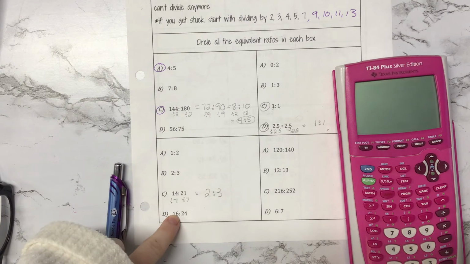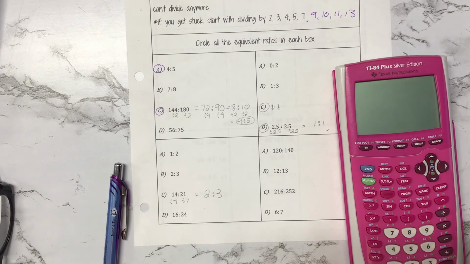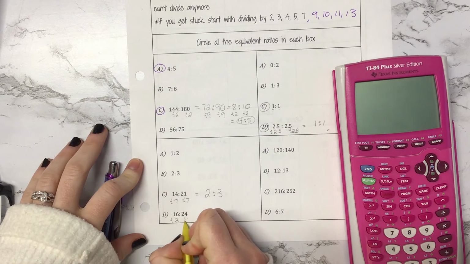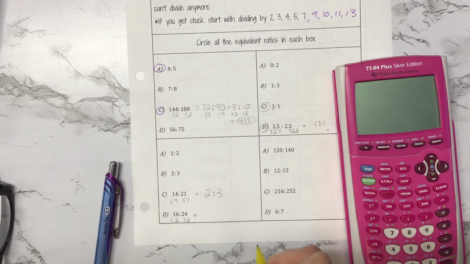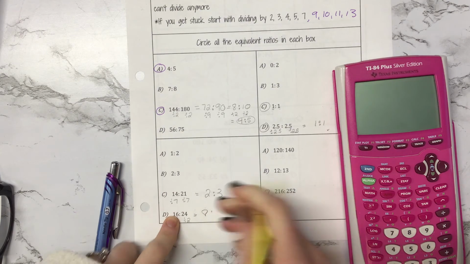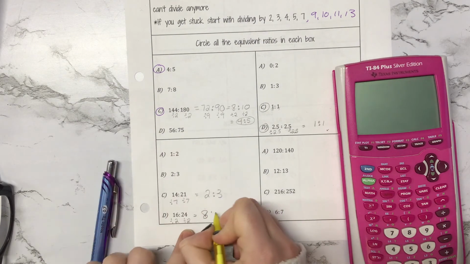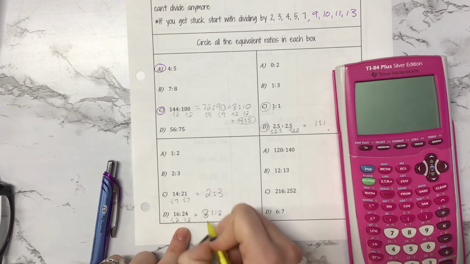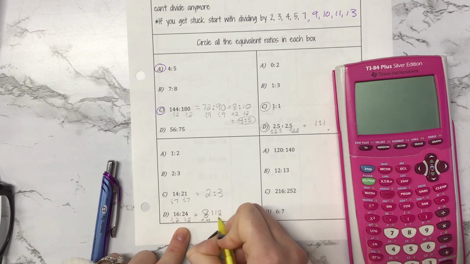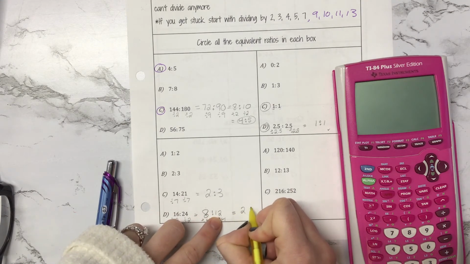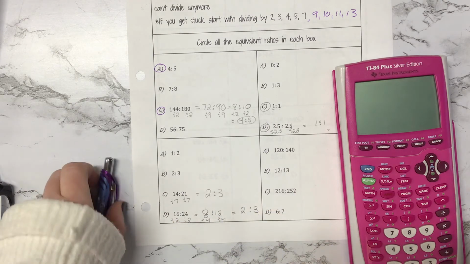All right, 16 to 24. What can you divide both 16 and 24 by? They're both even, so they're divisible by 2. 2 is always a great place to start. Okay, 16 divided by 2 is 8. 24 divided by 2 is 12. Ooh, I see that 8 and 12 are both divisible by 4. So I'm going to divide by 4. 8 divided by 4 is 2. 12 divided by 4 is 3.